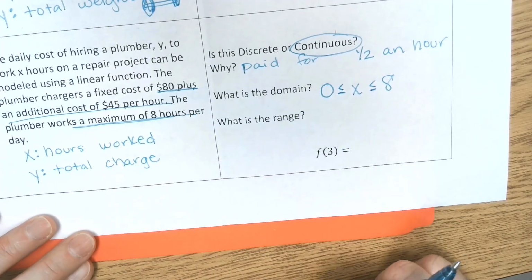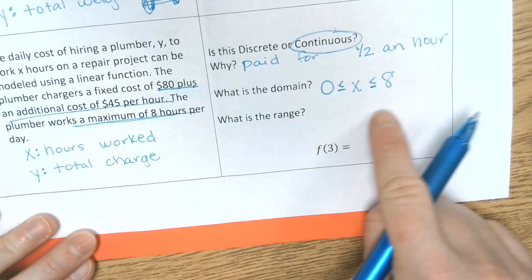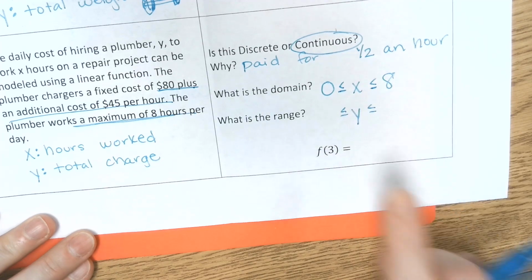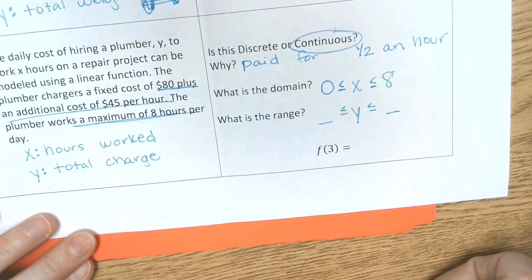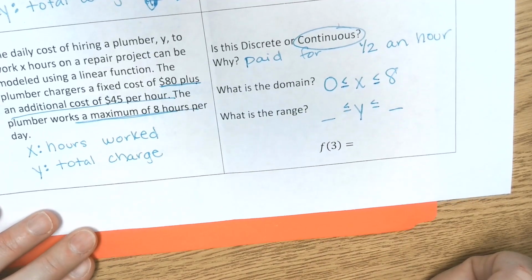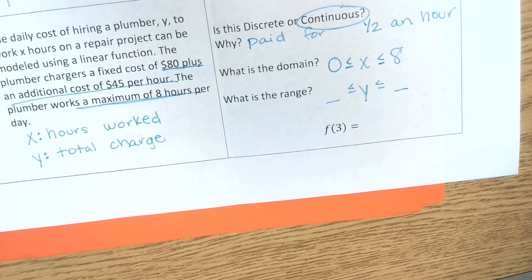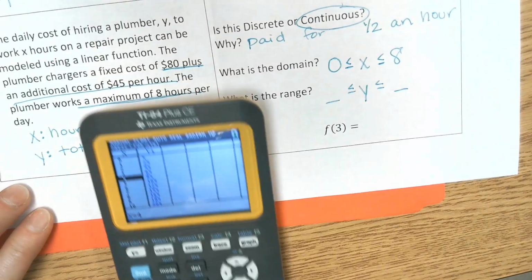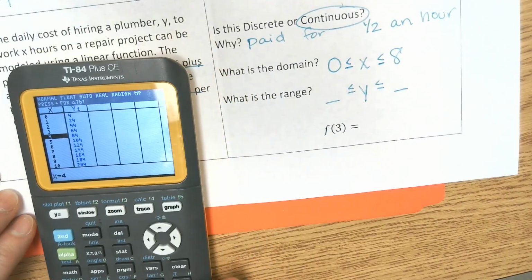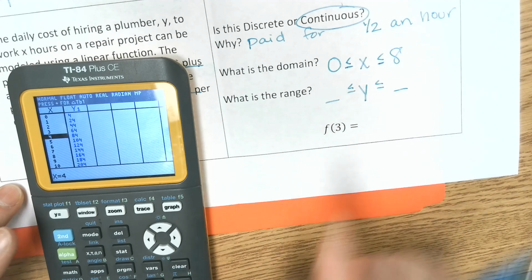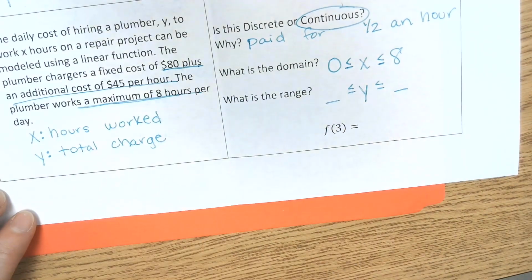Okay, so now we've got to come up with a range. We can write it the same way, but with y. So we've got to find out what these numbers are. You can use the calculator again. So let's see. For 0 hours, how much are they going to be able to charge?